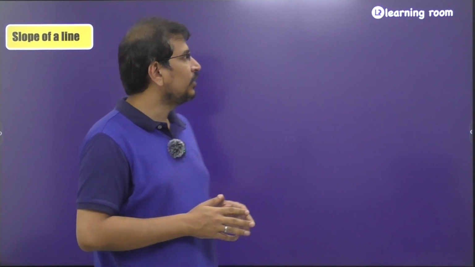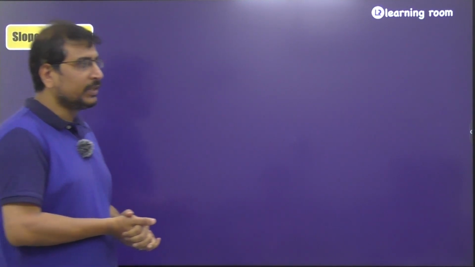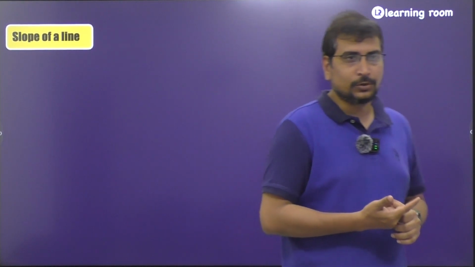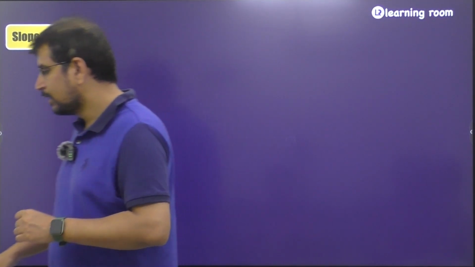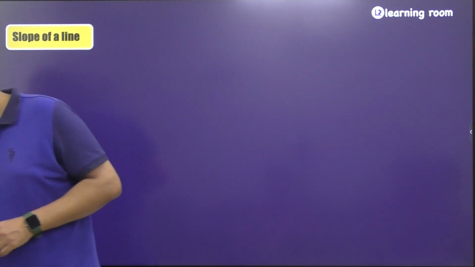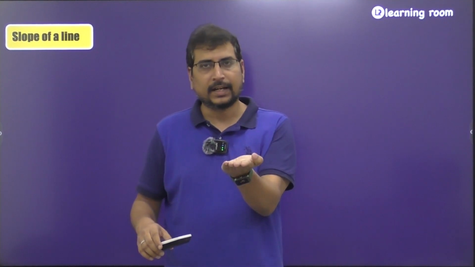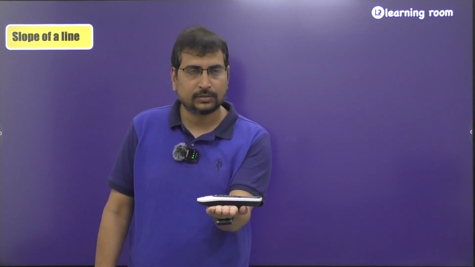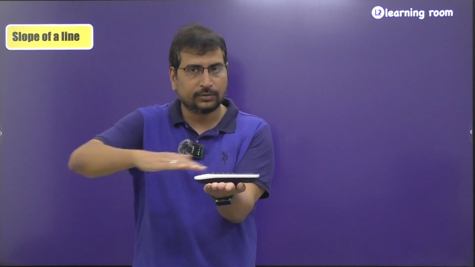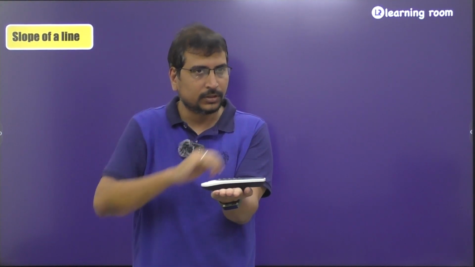So the first concept that we need to learn before differentiation is called the slope of a line. Let's take this remote for instance, and let me take my hand as a flat surface. If I keep the remote on top of this, is it not exactly horizontal?